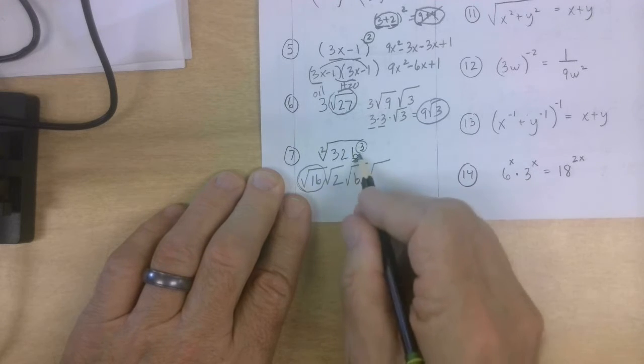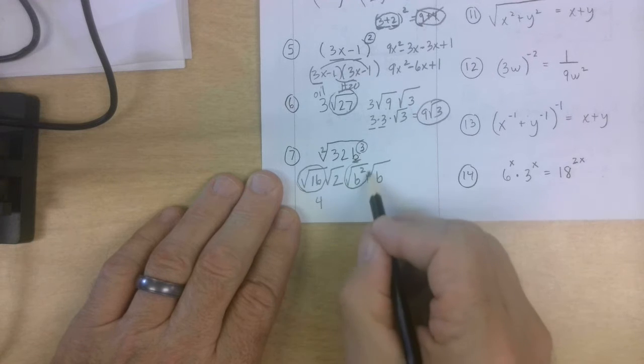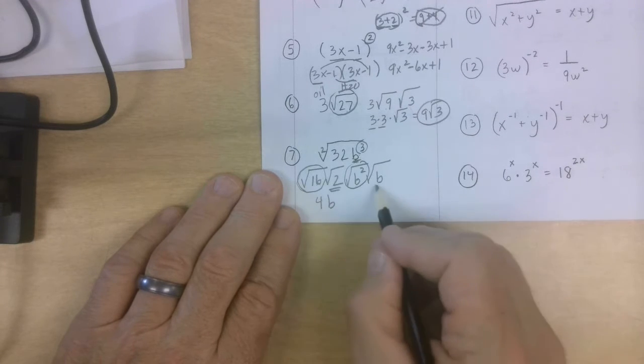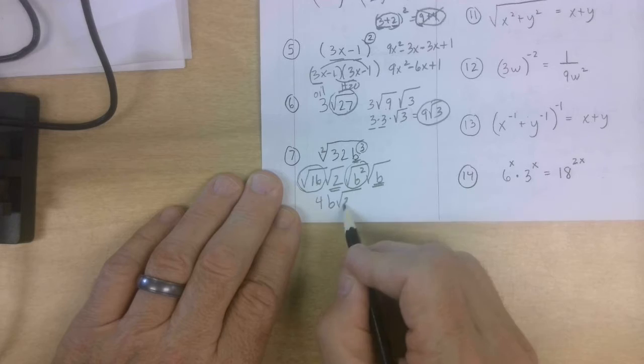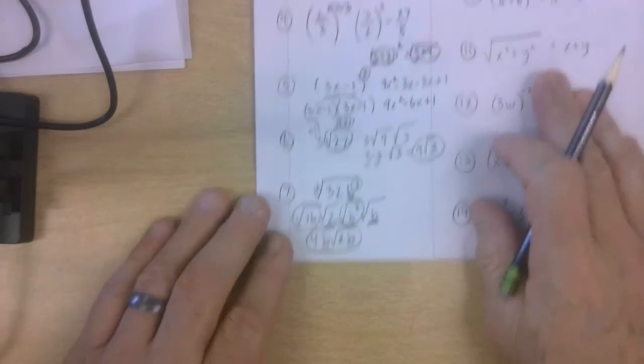If I took that away from b cubed, I'd be left with b. Square root of 16 is 4. I'm going to jump down to here. b, now I'm going to combine that stuff to b. And there would be my answer for number 7.